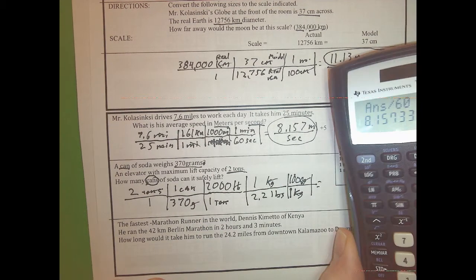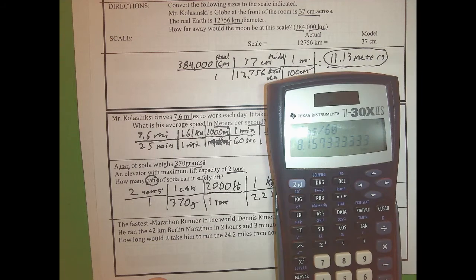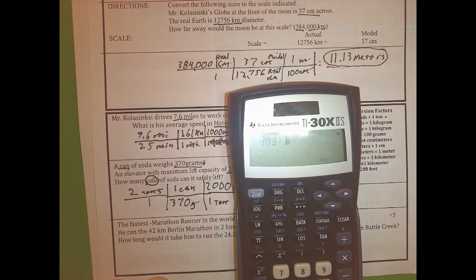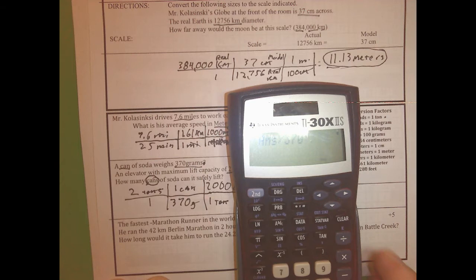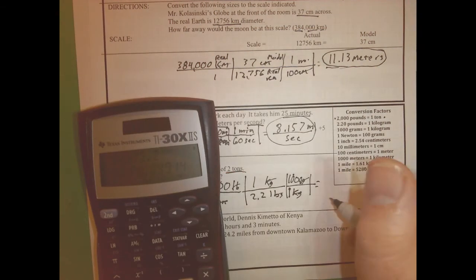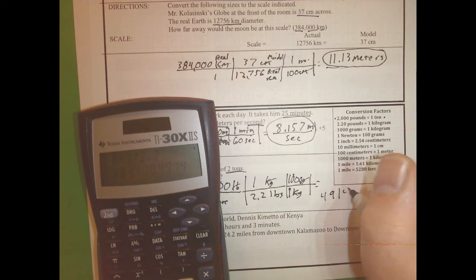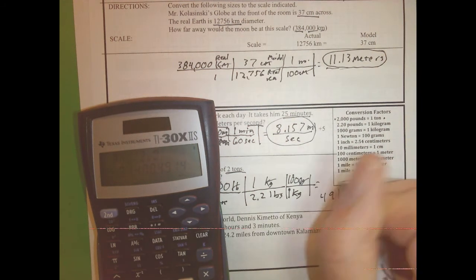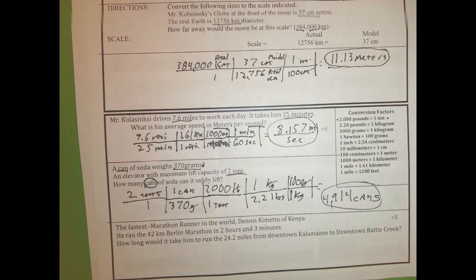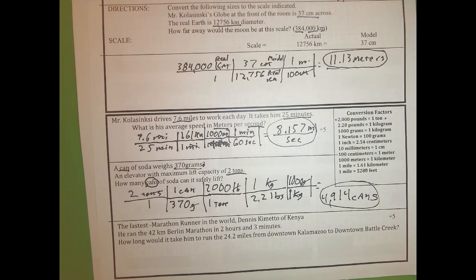So now let's figure out how many cans this elevator can hold. It's got 2 times 2,000 times 1,000. That's the number on the top divided by the numbers at the bottom, 370 and 2.2. So this elevator can hold 4,914 cans at its maximum weight. That's a good case of diabetes there. Yep, everything checks out.